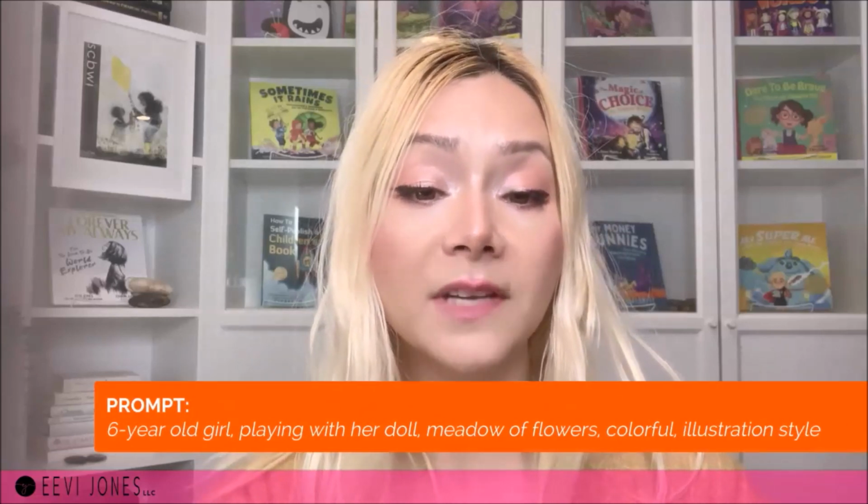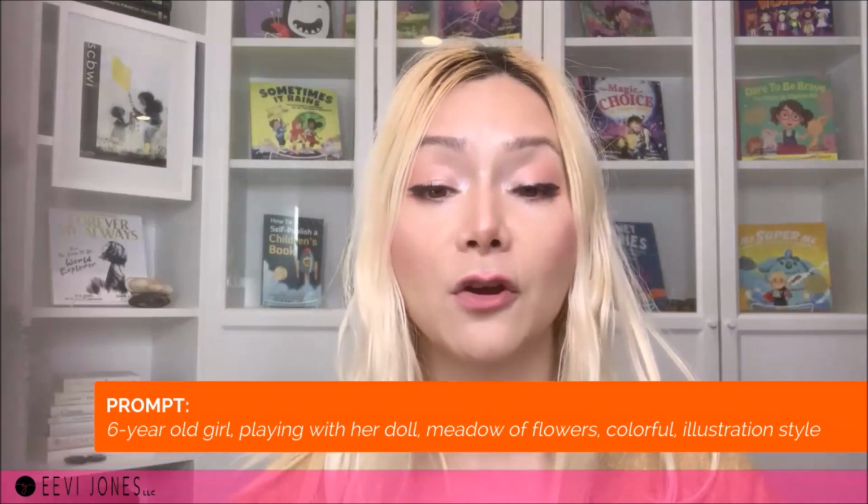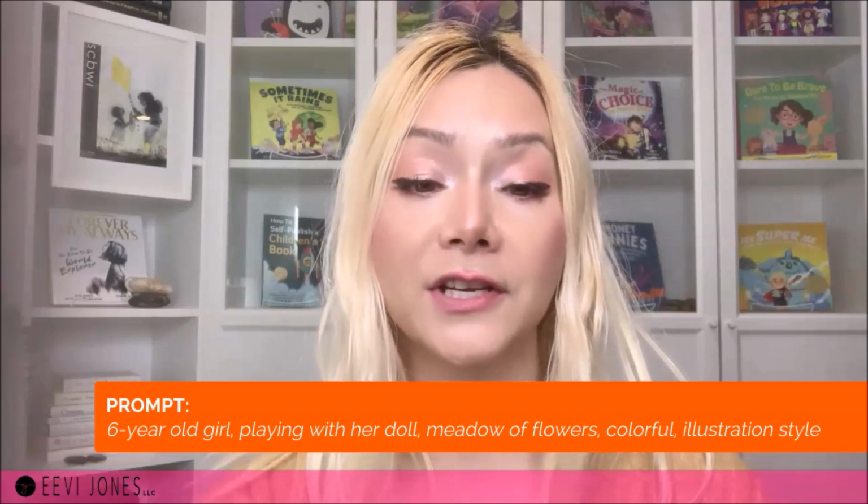So I set out to find and experiment with those that I like the best, but again, there are so many others. I'm going to share 4 different AI image generator tools with you, and with all 4 I have used the exact same prompts, so we can see and compare the generated images. And the prompt I used was this: a 6-year-old girl playing with her doll, meadow of flowers, colorful illustration style. Now I'll share more about how to put together a helpful or useful prompt in a bit, but for now, let's look at the images the 4 different AI tools have created.